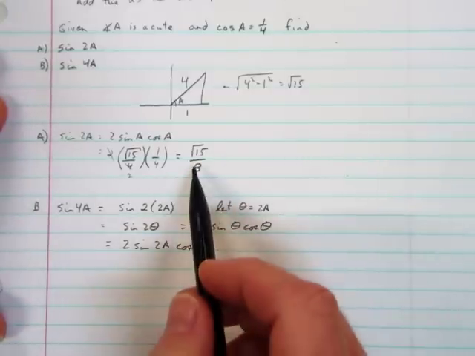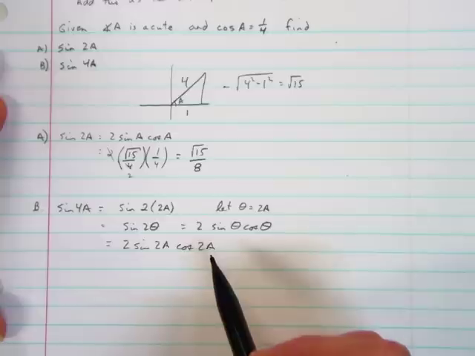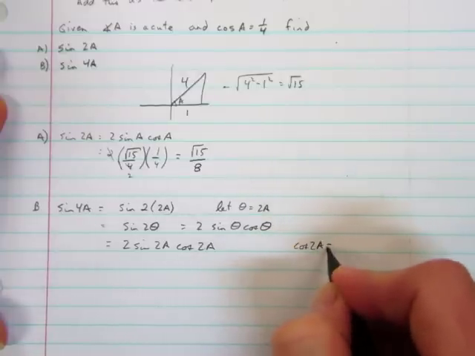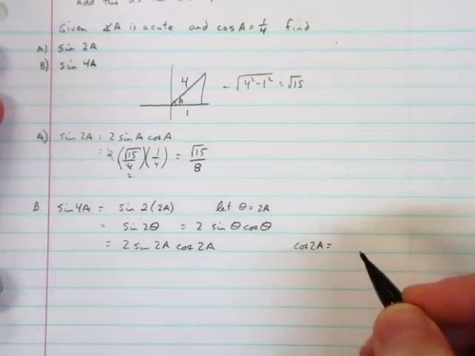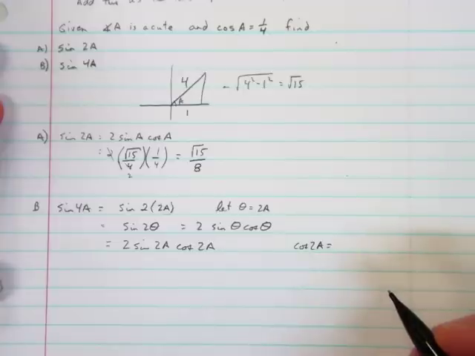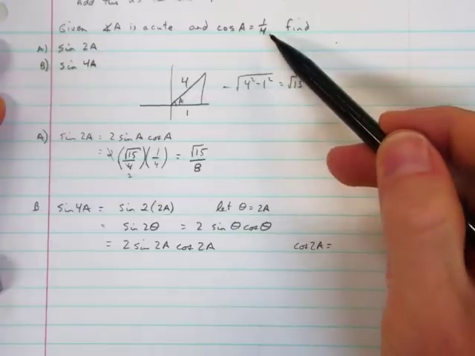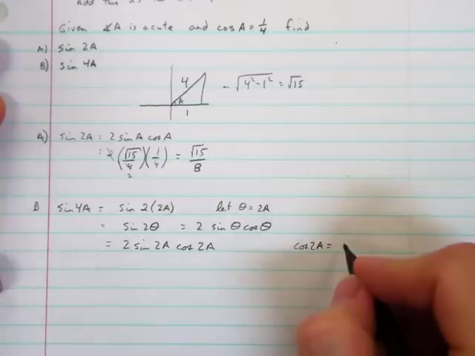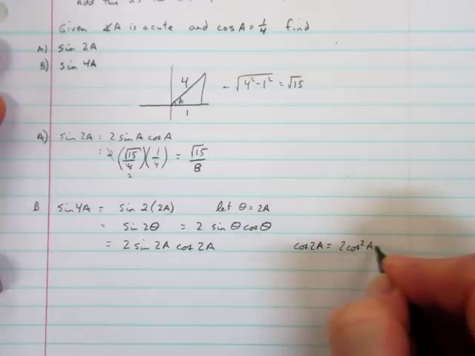We already know what sine of 2A is. We just did that in part A, but we don't know what cosine of 2A is. So we can come over here and say the cosine of 2A, remember we have 3 different formulas. We have cosine squared minus sine squared, 2 cosine squared minus 1, and 1 minus 2 sine squared. Which of those 3 do you think we should use? I would prefer to use one that's using the given information. We're given cosine A equals 1/4, so which is the only formula that only has cosine in it? It would be 2 cosine squared A minus 1.